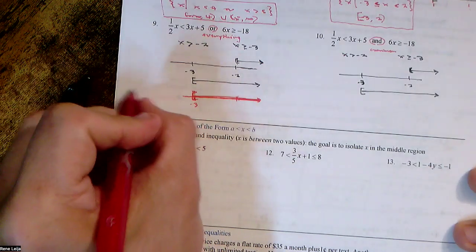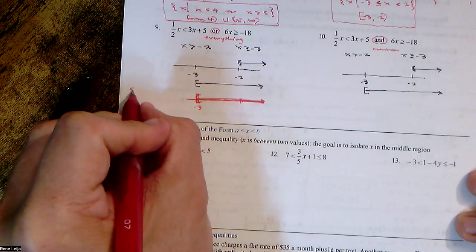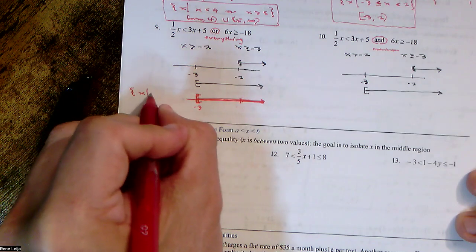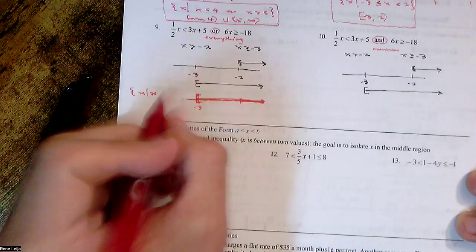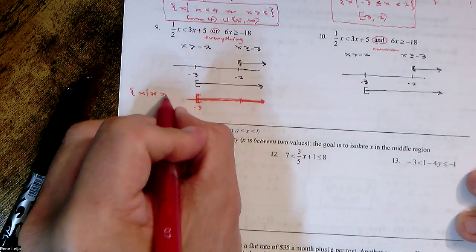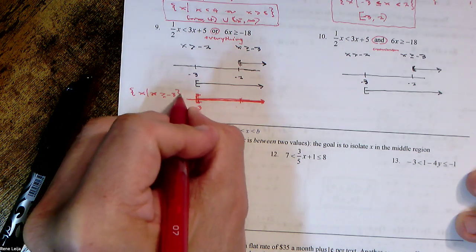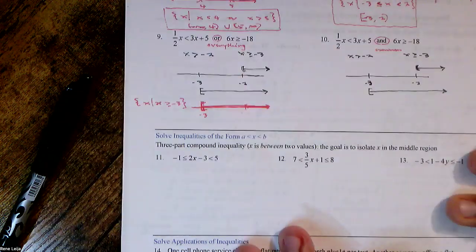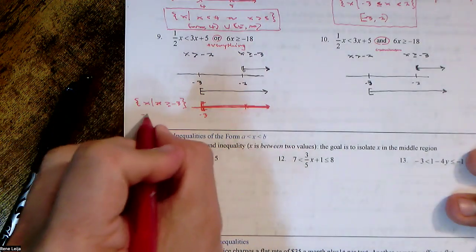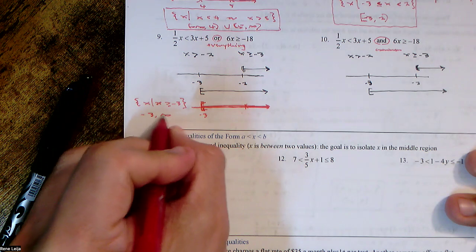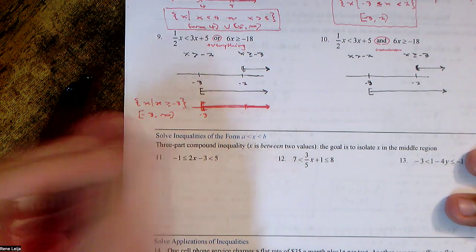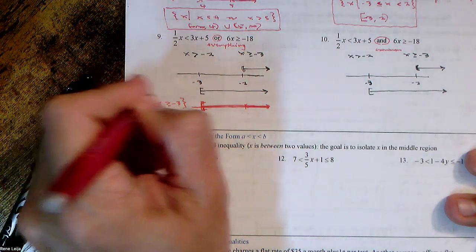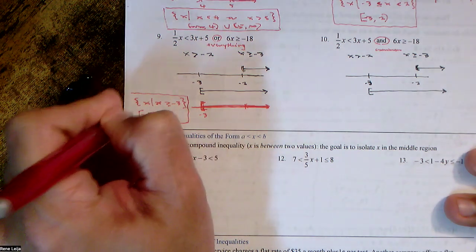So my set notation, let me see if I can squeeze this in over here, is a set of all x such that, in this case, x is greater than or equal to -3. Then my interval notation would be from -3 to +infinity. Okay, so that's this answer.